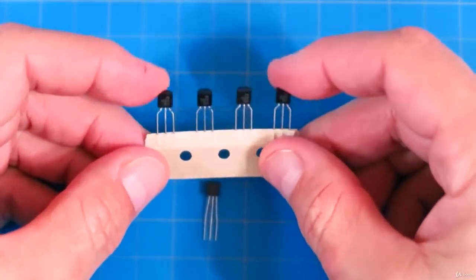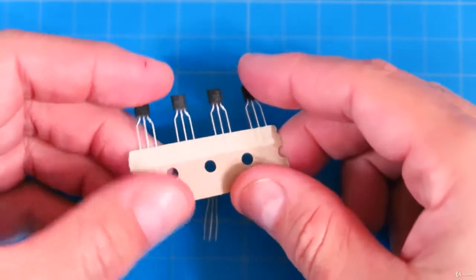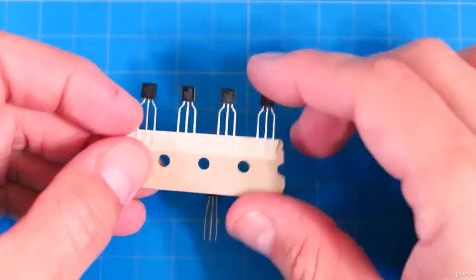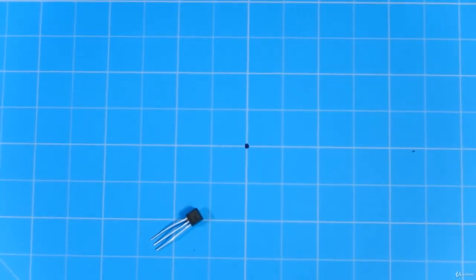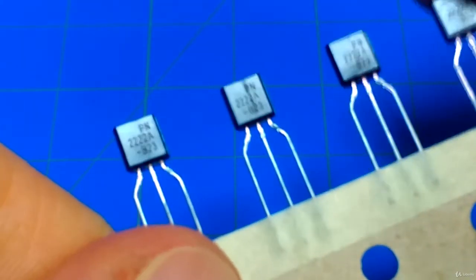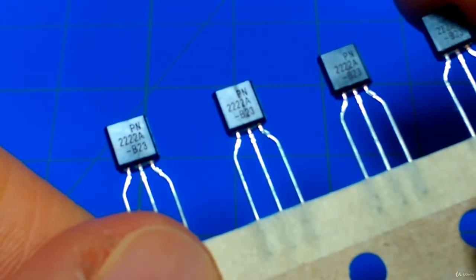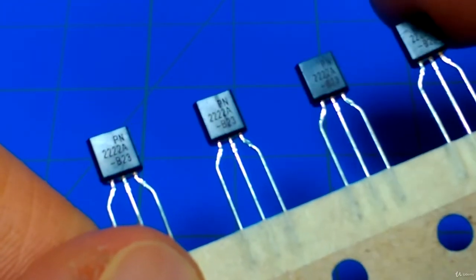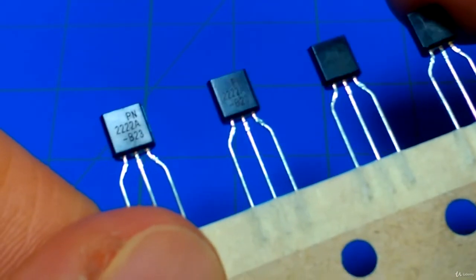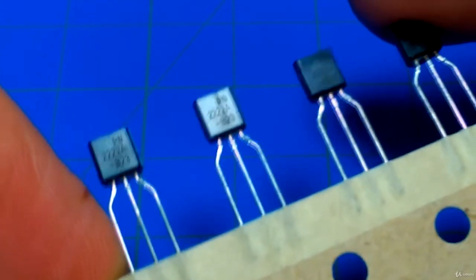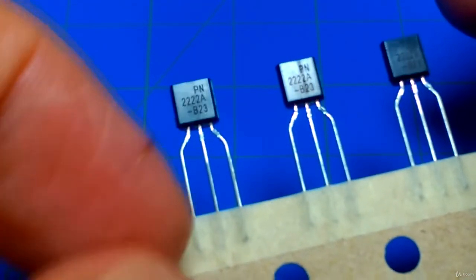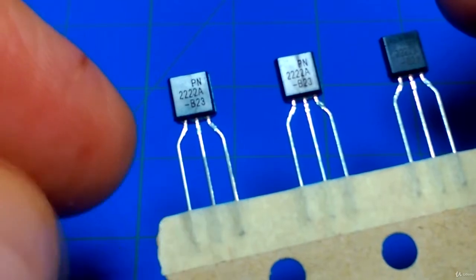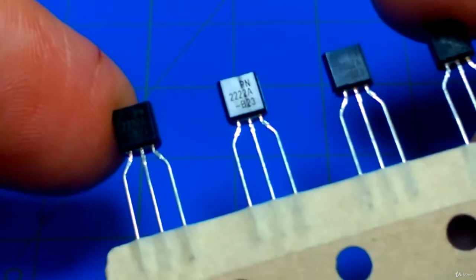And again, how do they come? So these are through hole, so they're going to come in this kind of tape, and they'll be removed from the tape by a machine and then inserted into the circuit board. All right, so if we go look closely at this, let's go over to the other screen here. We can look at this, and if I get the light just right, you can see it says PN222A.